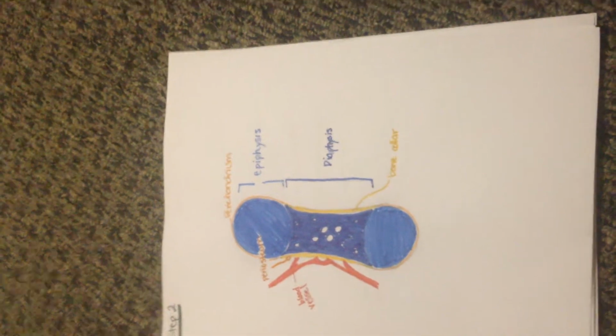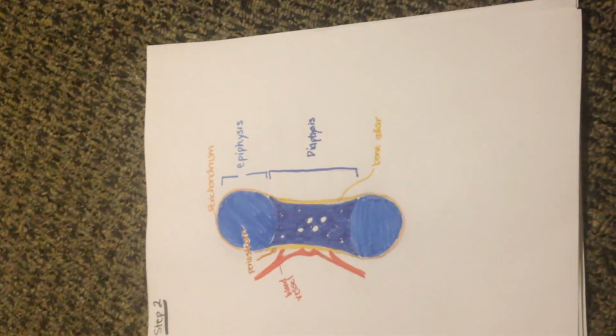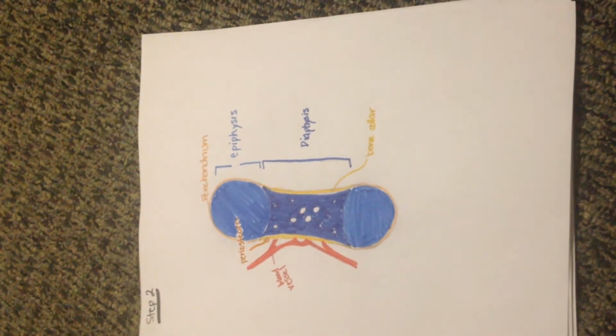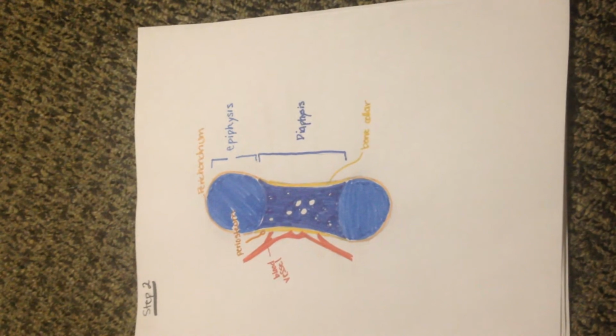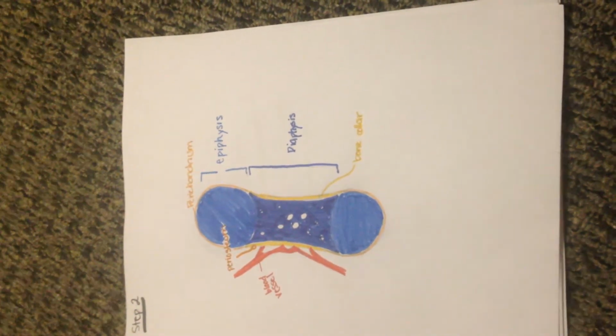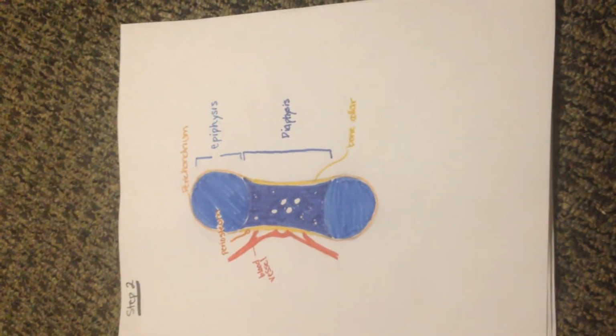Step 2 is where the blood vessels grow around the edges of the cartilage and the cells of the perichondrium turn into osteoblasts. The shaft of the cartilage then becomes encompassed in a superficial layer of bone. Bone can be measured using a system called the Haversian system, where an osteon is 1 unit of bone.